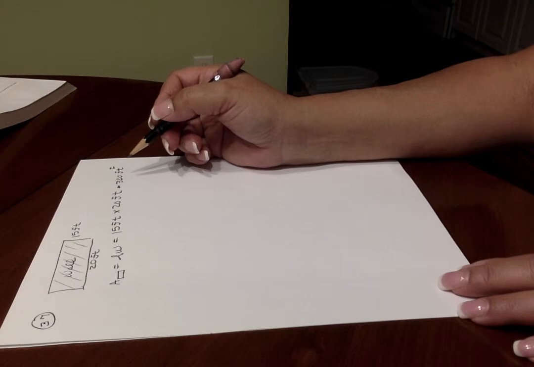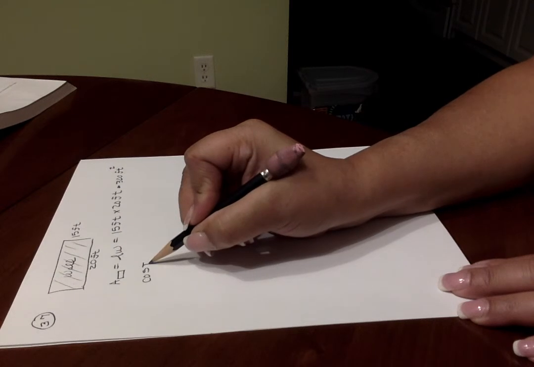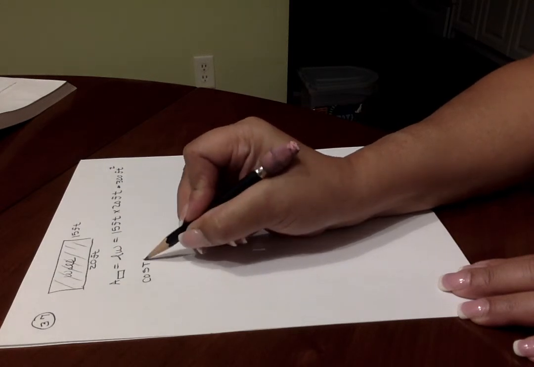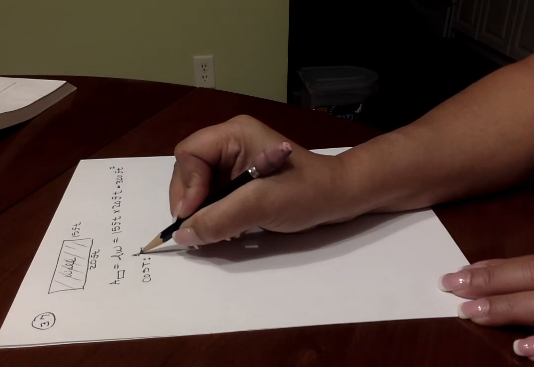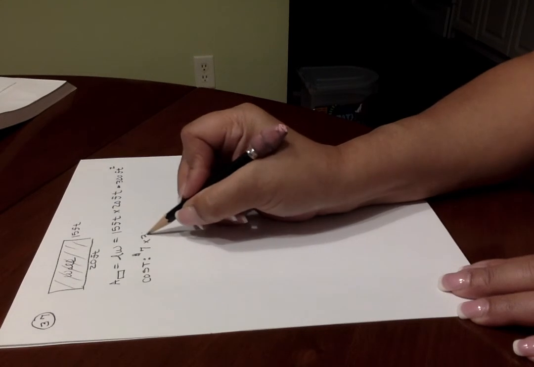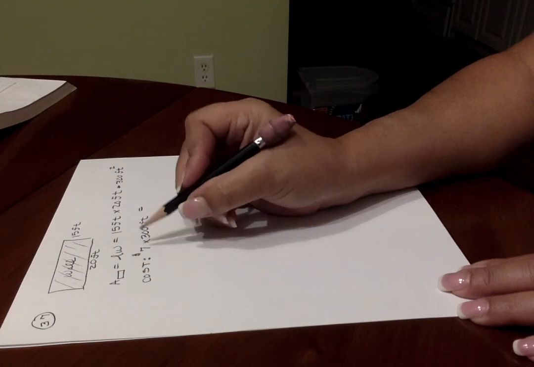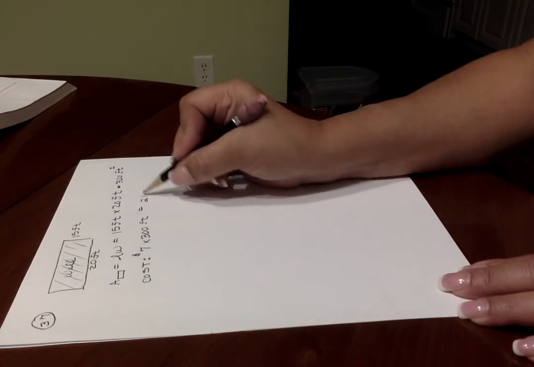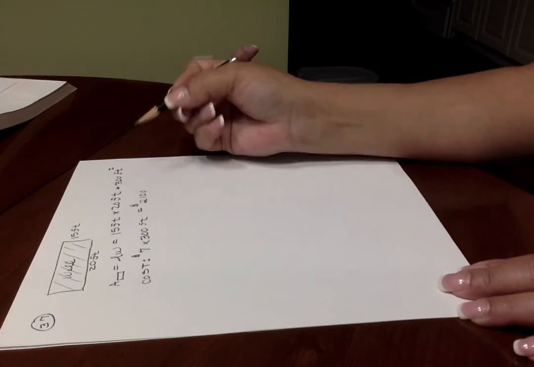It then says for the second part of the problem, how much will it cost? And the cost is $7 per square foot. So the cost would be $7 for each square foot. You have 300 square feet. So this is going to be 7 times 3, 21, couple of zeros on there. It's going to be $2,100.